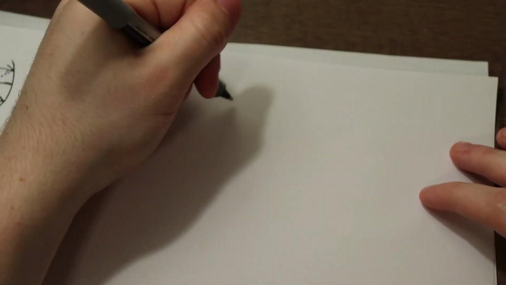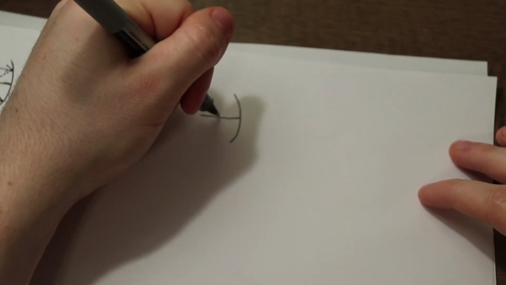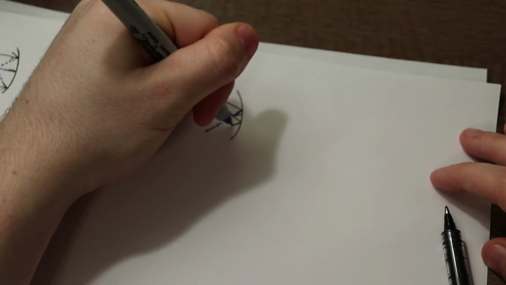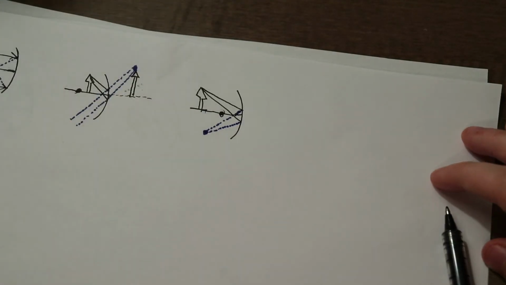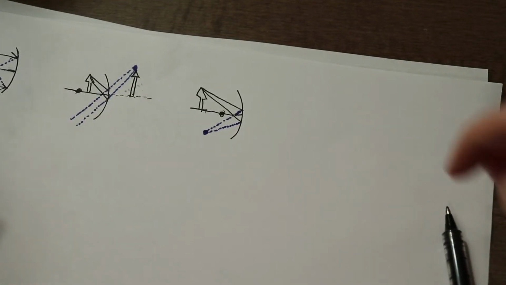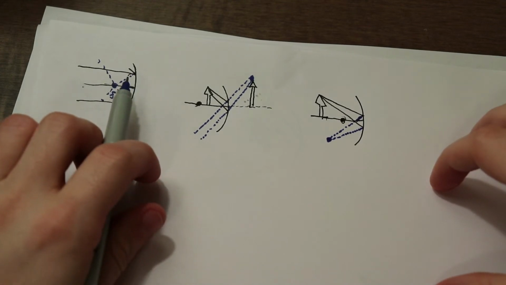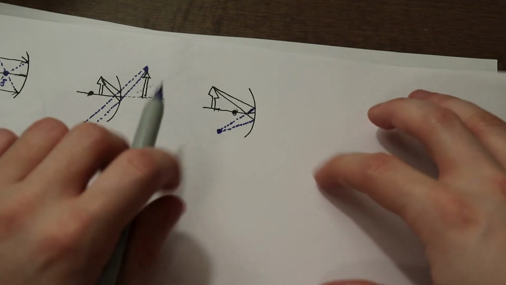Now let's look at the second one, okay? So here's our curved mirror, and then I'll put the focus here. So-ish, and then this one's gonna reflect like this. And would you look at that? They converge. Bingo. So we kind of know that, hey, if it's in front of the focus, it's gonna make a virtual image. And if it's behind, it's gonna make a real image.